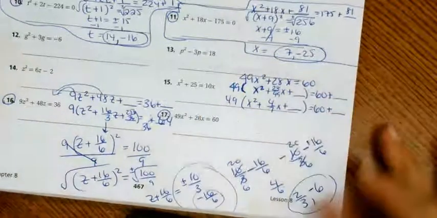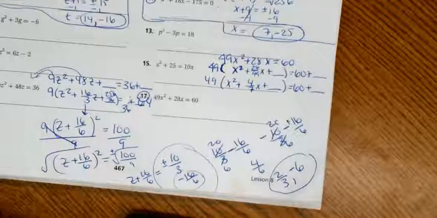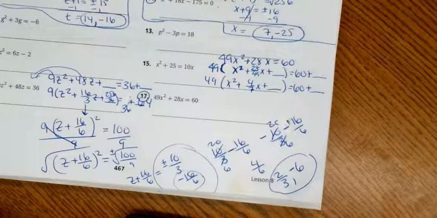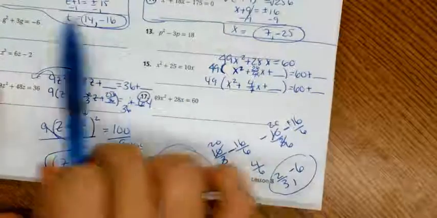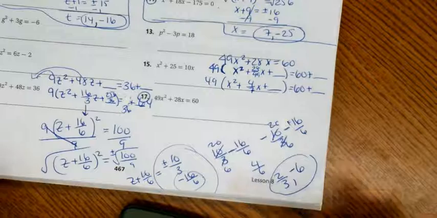All right. I know this is confusing. The ESCs at a regular level most likely won't have a leading coefficient in anything that's being completed in the square. It won't be these harder ones. It'll be like these easier ones up here. Does that make sense? Because it's going to be at a regular level, not an advanced level.